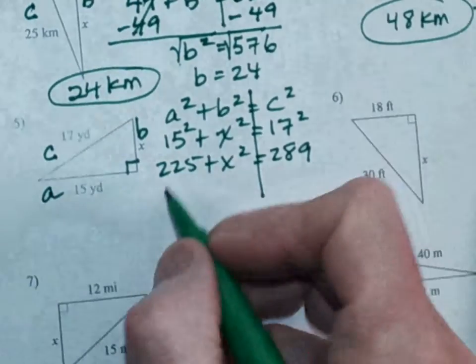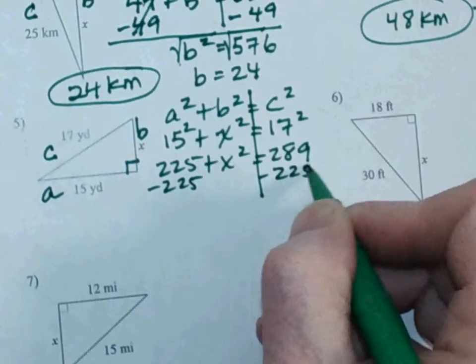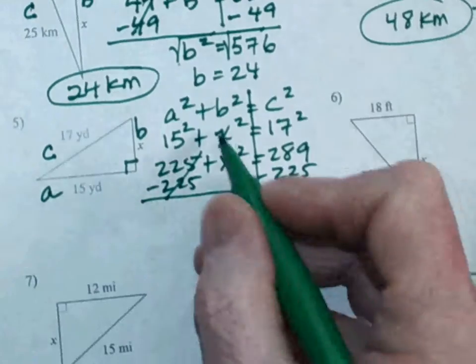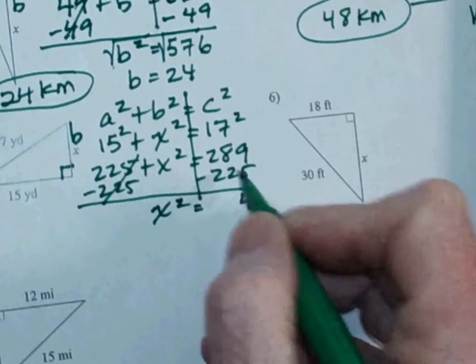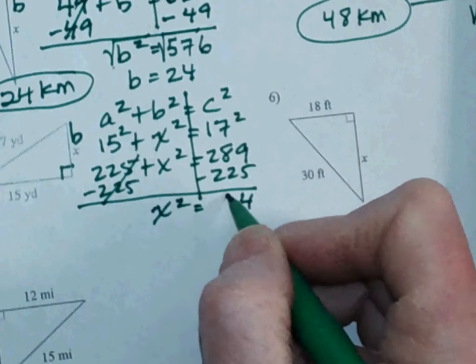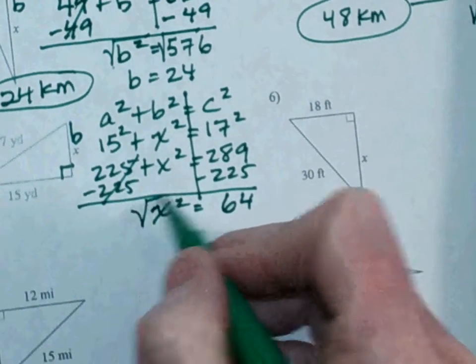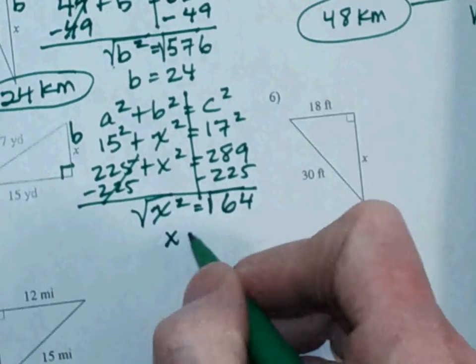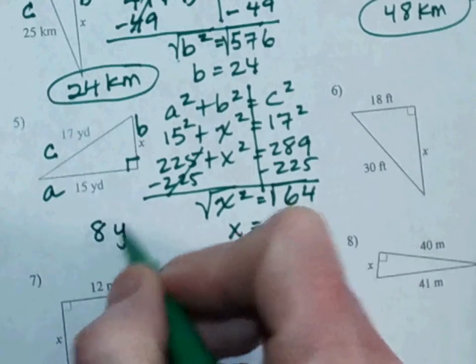Now I'll subtract 225 from both sides. Again, I'm trying to get x by itself. Solving for x, 9 minus 5 is 4, 8 minus 2 is 6, x squared is 64. The square root of 64 is 8. So the answer is 8 yards.